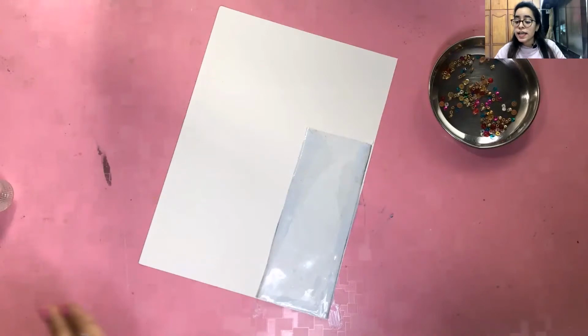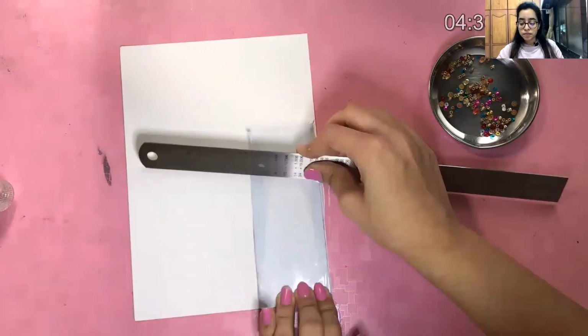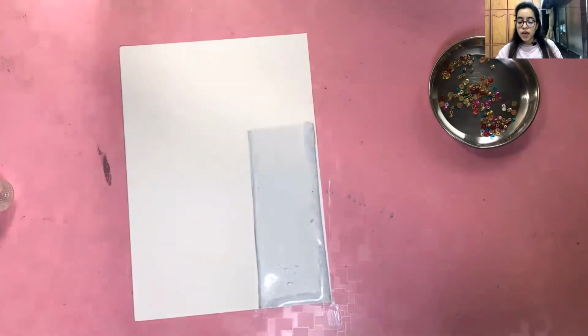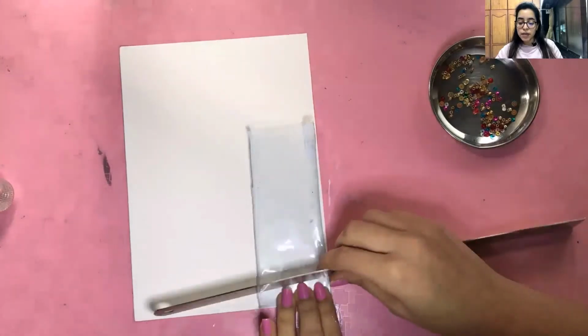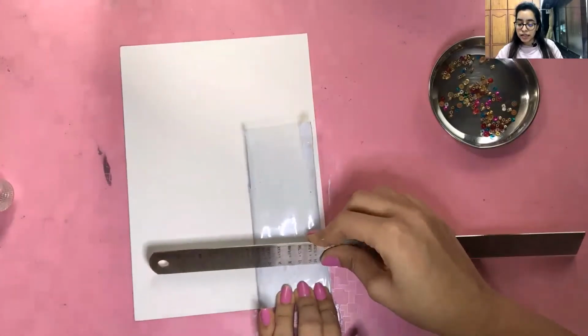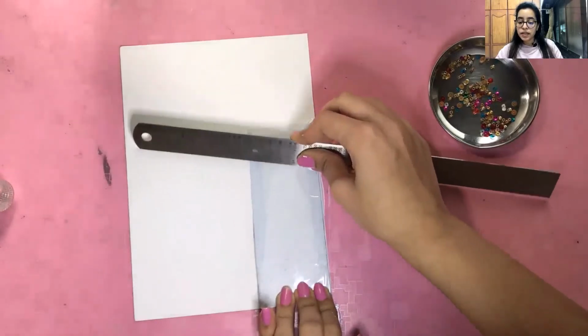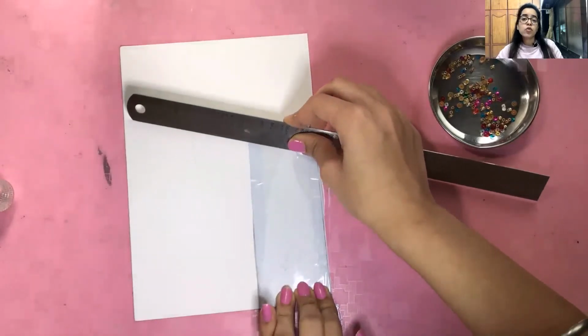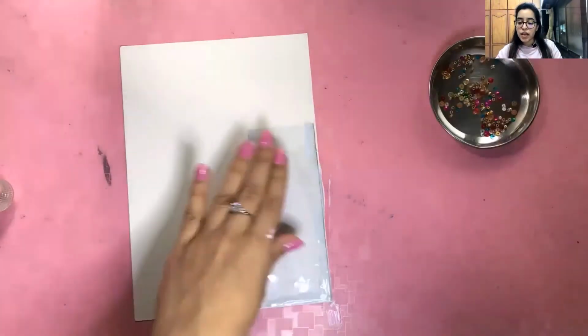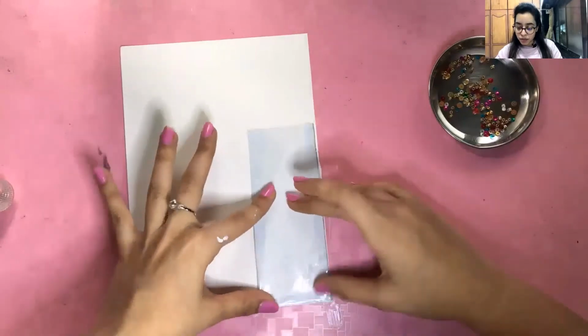Okay, so as I said, it would be a little difficult initially to stick that plastic sheet on to the paper. So just use a scale, like I'm using over here, and paste it nicely in place. Make sure that you're not applying glue at the center. We don't need glue at the center. We need the glue only at the sides. Okay. Awesome. So we are done with step number 2.